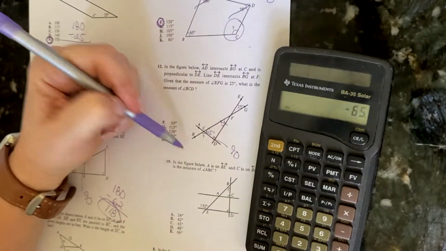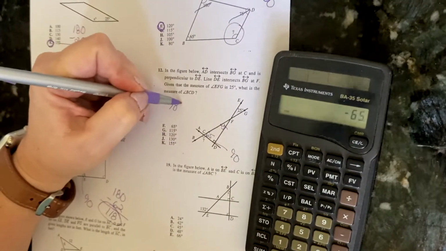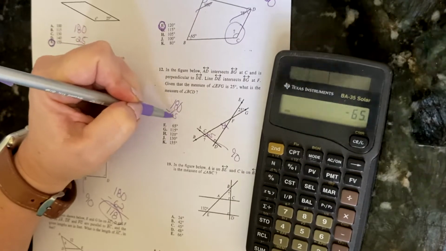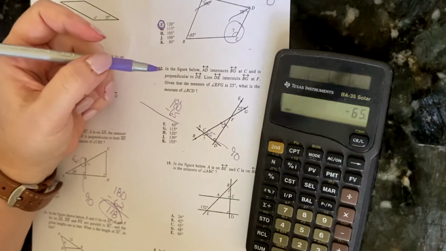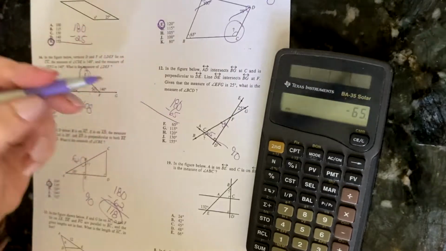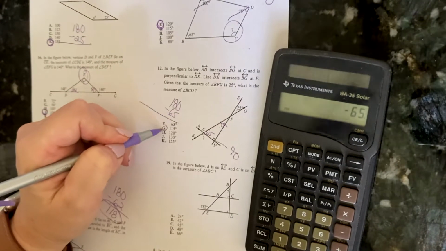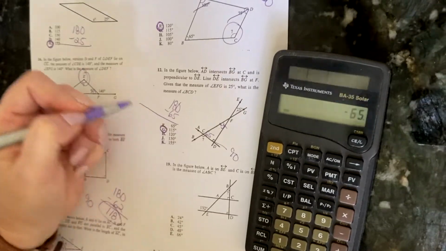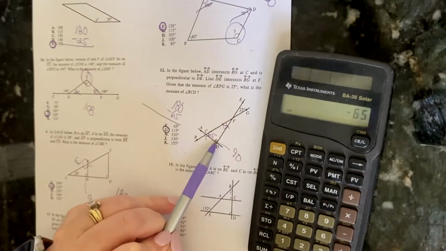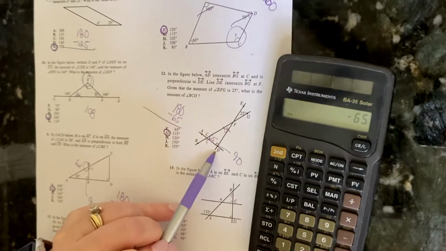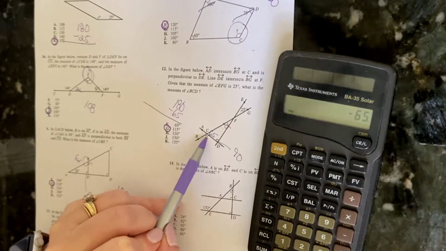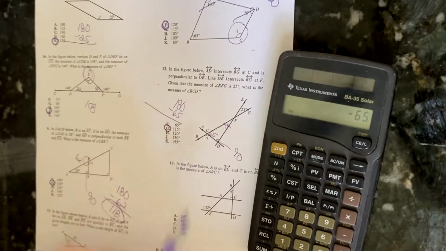And to get that line, remember the line is 180 minus the 65, you're going to get the 115. Okay, because 90 plus 25 plus 65 is 180, and then 180 minus 65 is the 115.